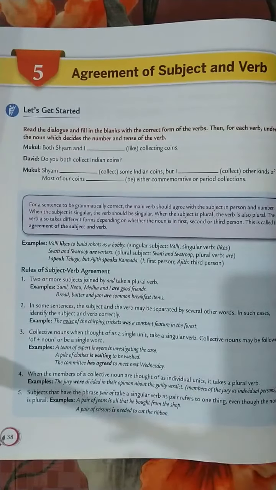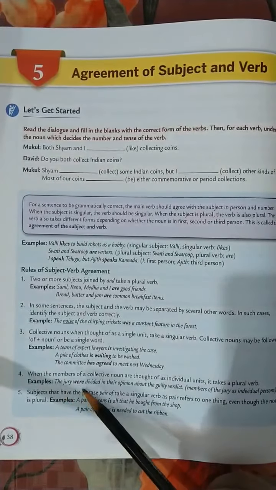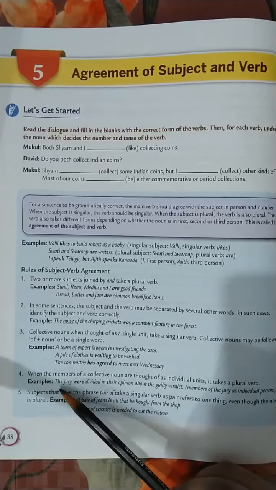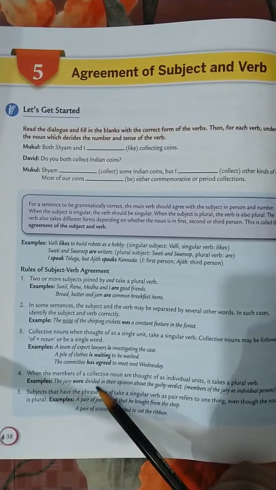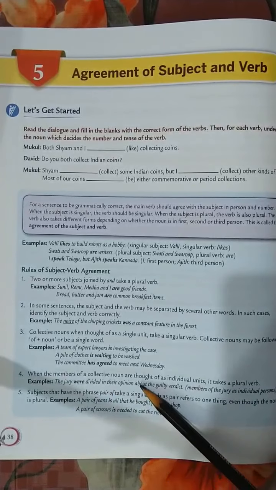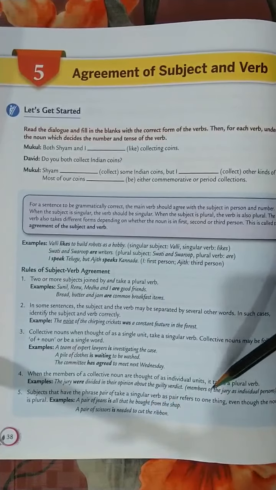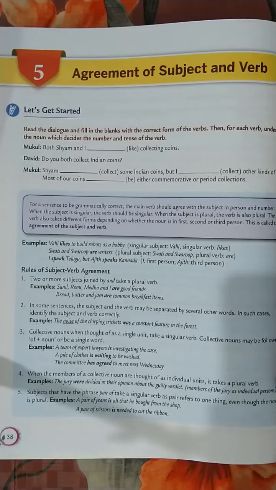See, look here. The members of a collective noun are thought of as individual units. Then it will take a plural verb. Now, the jury were divided. The jury were divided in their opinion about the guilty verdict. Now, see here the members of the jury as individual persons.